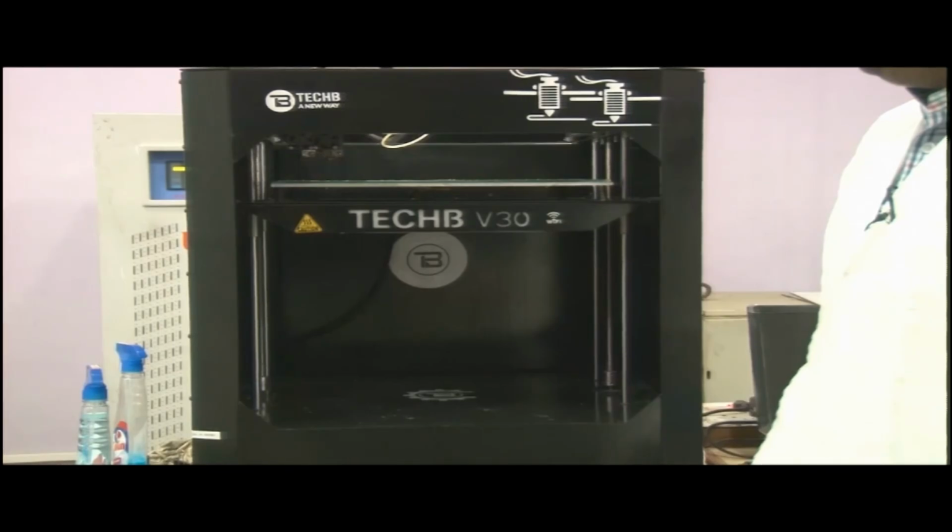This FDM machine can use multiple filaments like ABS and PLA. ABS is acrylonitrile butadiene styrene, as we know, and it is an oil based plastic. It is a strong, sturdy material that is widely used these days, like Lego building blocks; Lego toys are made of this ABS, to quote an example.